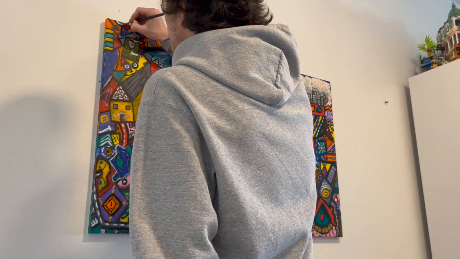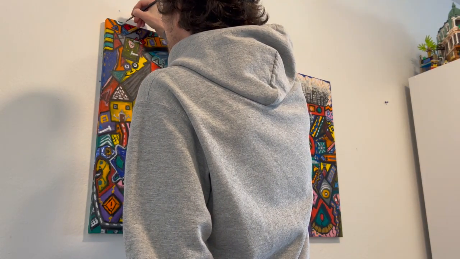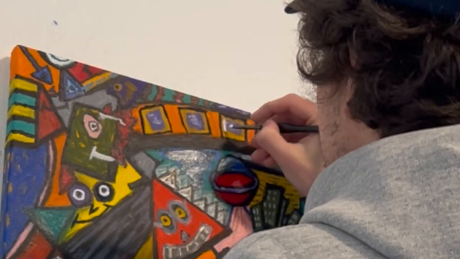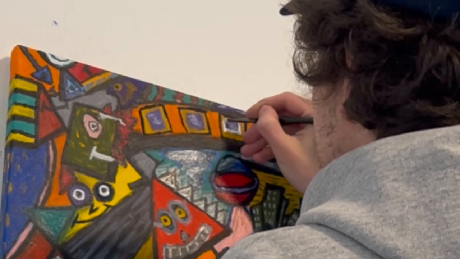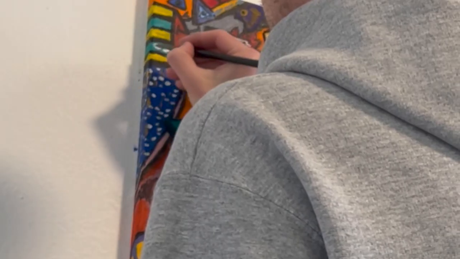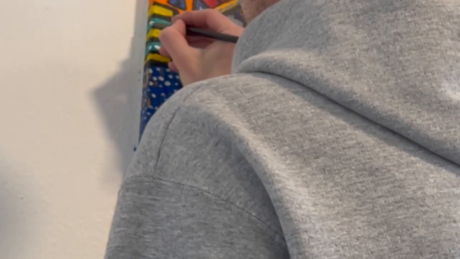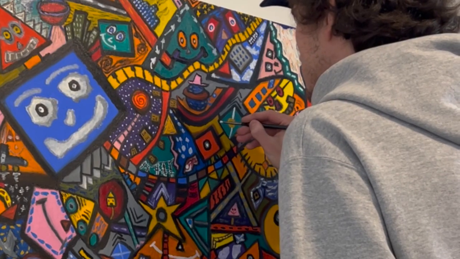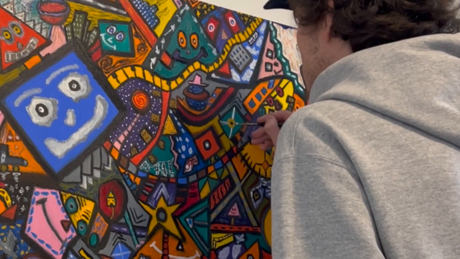And there's a few other parts that I look at and I'm quite happy with, like the Pac-Man shape, some of the triangles I really like, and also just kind of combining different colors and using different colors that I enjoyed, like the lighter green and the lighter blue.